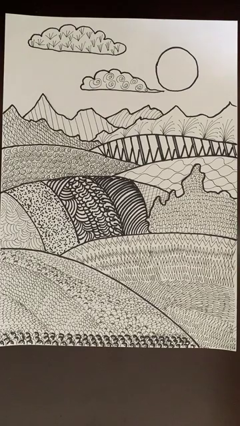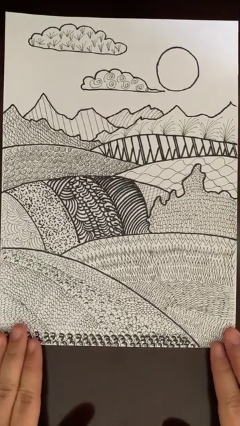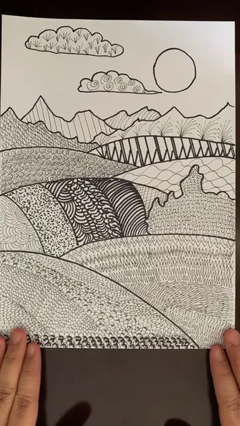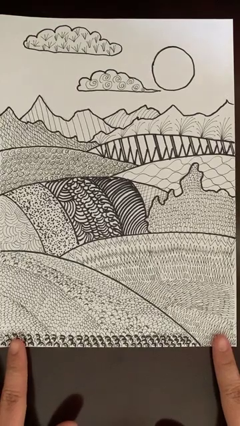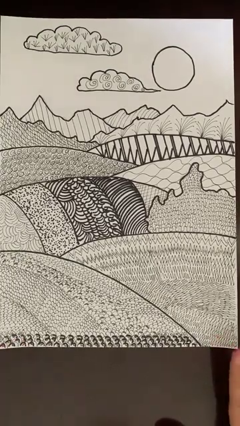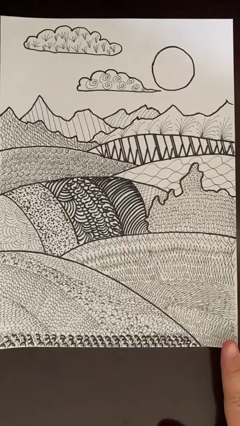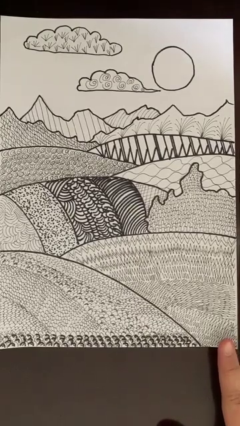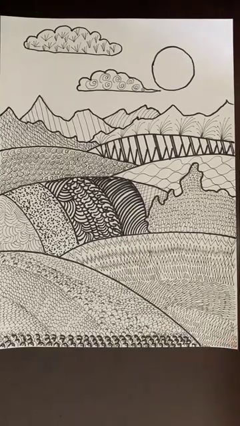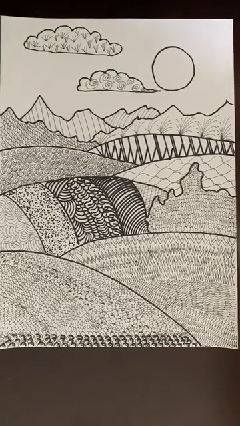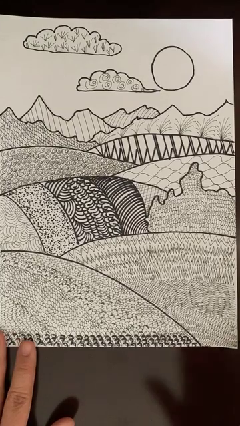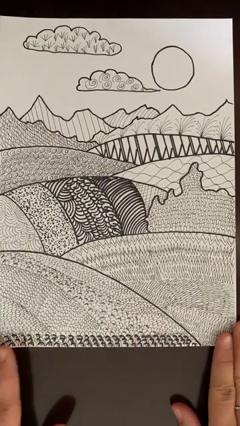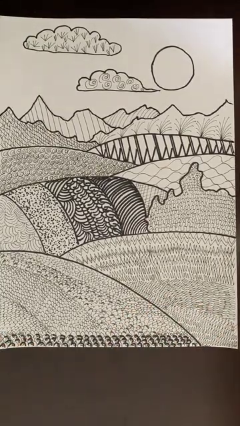Now, I would ask that you use black and white only and no color for this project, okay? Because we're focusing on the visual texture, and we're also focusing on patterns and repetition of line, which is the important part of this lesson. The repeating of the lines and the visual texture.